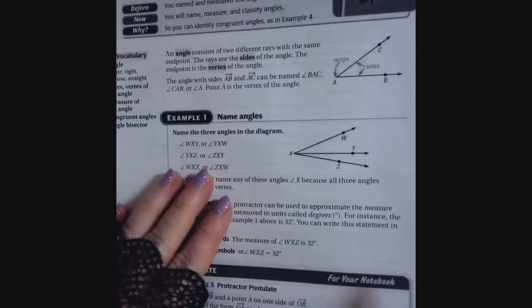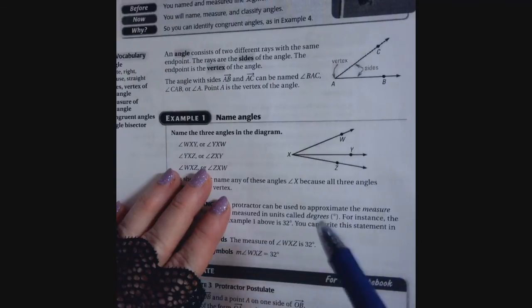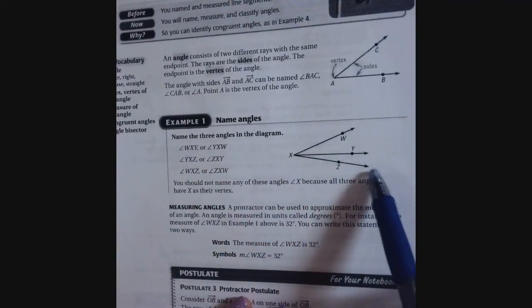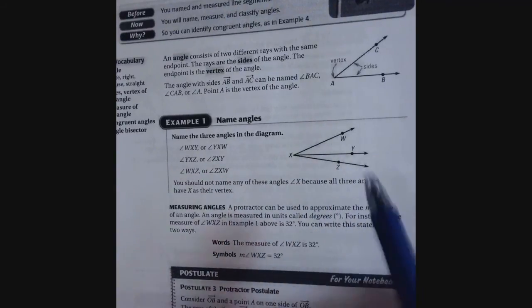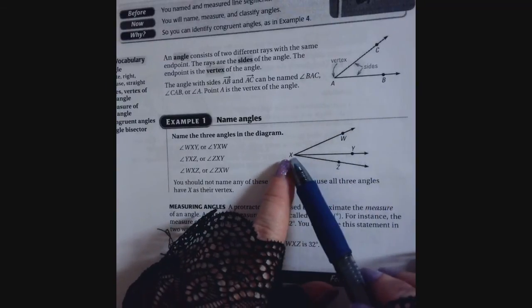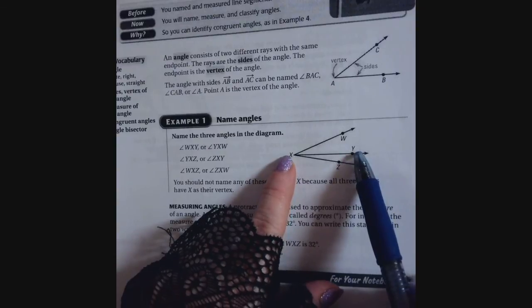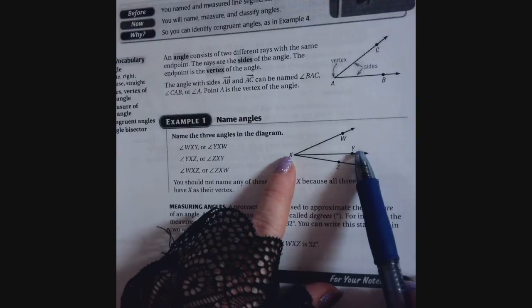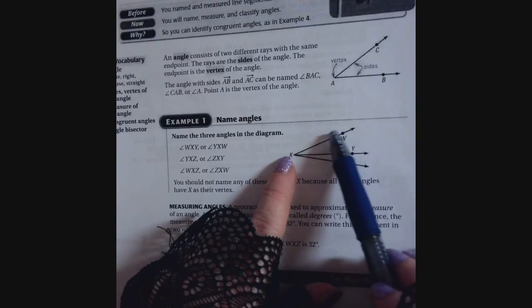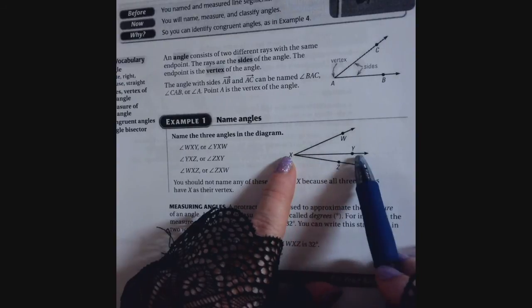So name the 3 angles in the diagram. So here you can see that we have an angle. So you can label the first one W, X, Y, so that's the top angle, or you can call this angle Y, X, W. So that's one of the first angles right here.